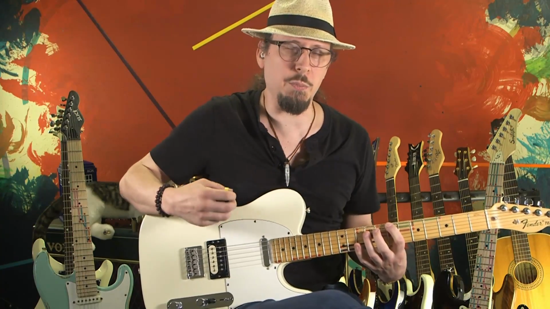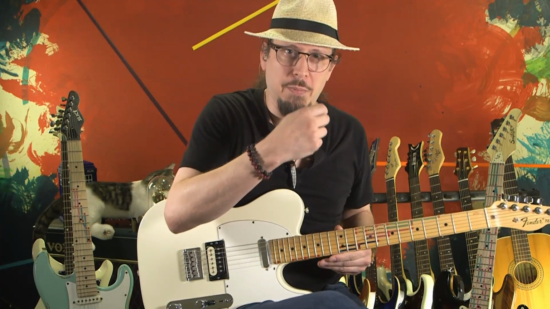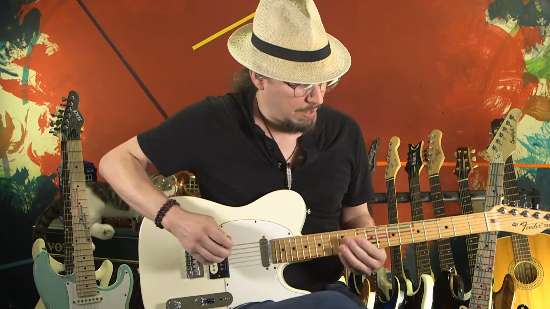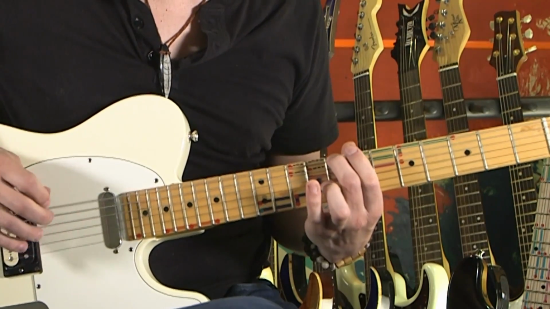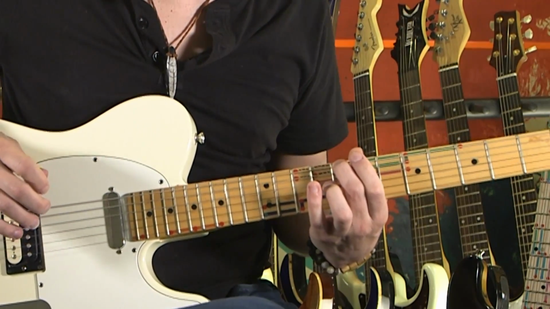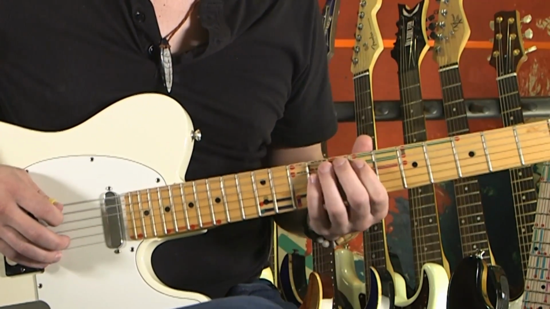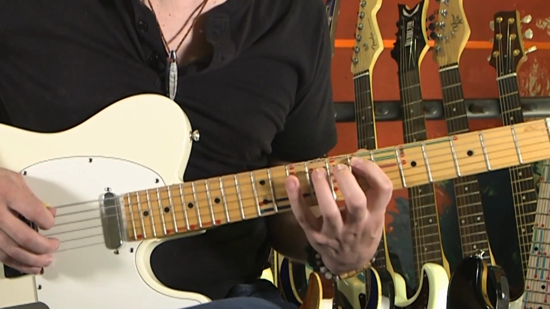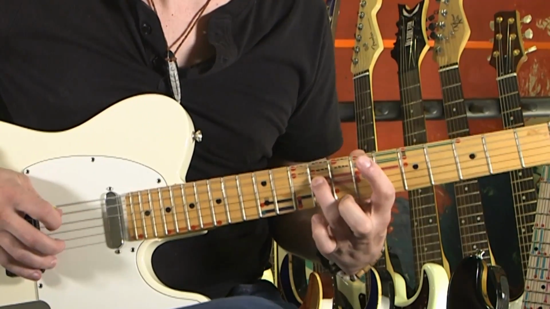But in this case, I'm just showing you minor. So right here in the bridge, I have a lot of really, really important notes. I've got my minor triad, I've got my second, and I even have this note, which I'm not going to use a whole lot, but it's my fourth. Most of the time I find myself using my first, third, fifth, second, other fifth.